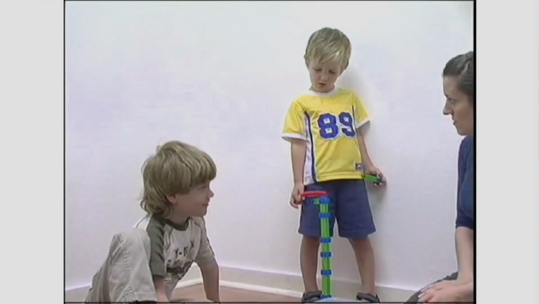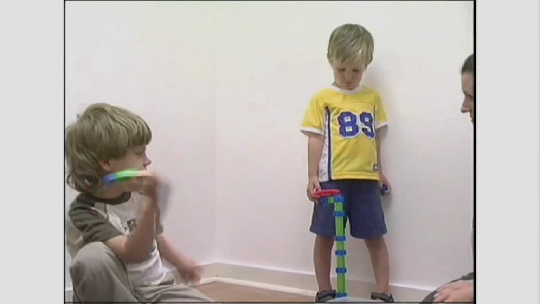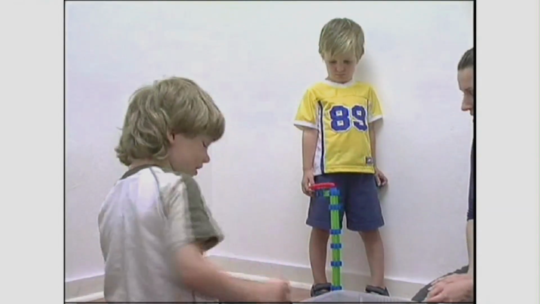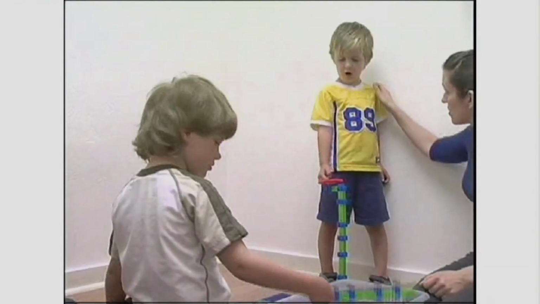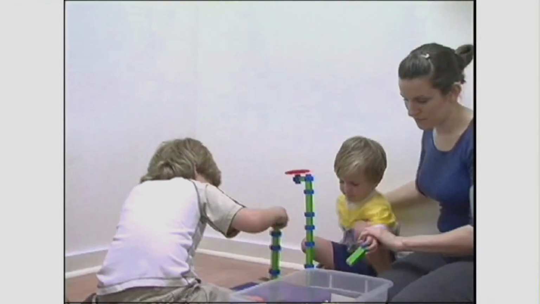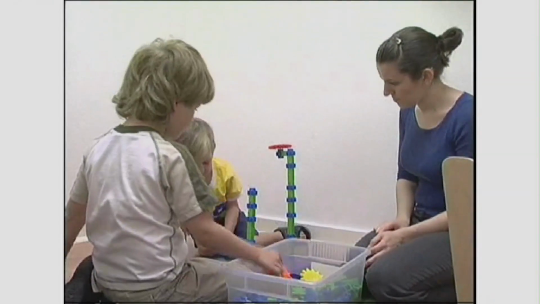Really, so hard. The tower is gonna fall. Hey, maybe you and Jack can make another tower for the other wheels. You can make another tower for the other wheels. I'll help. Okay. Get some pieces. What? Well, how are we doing?